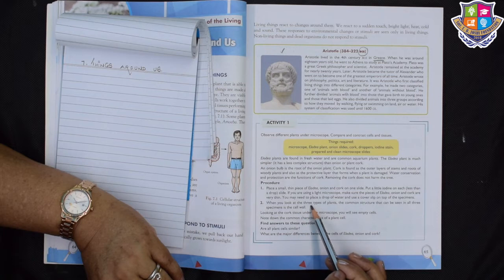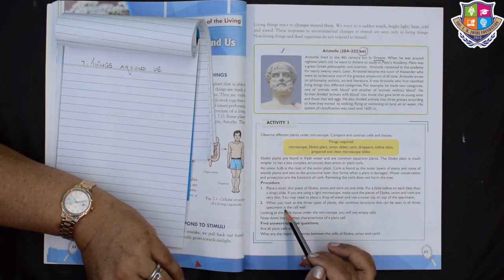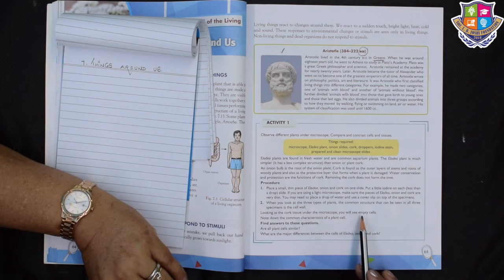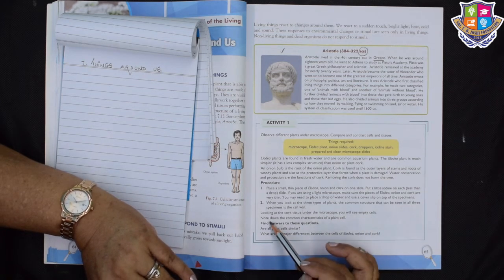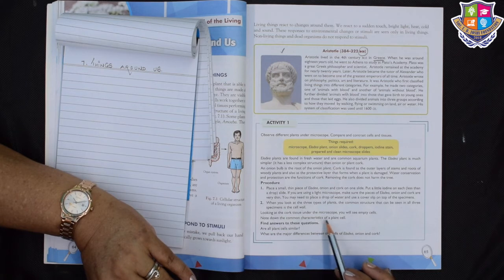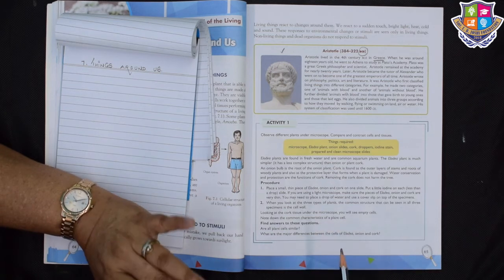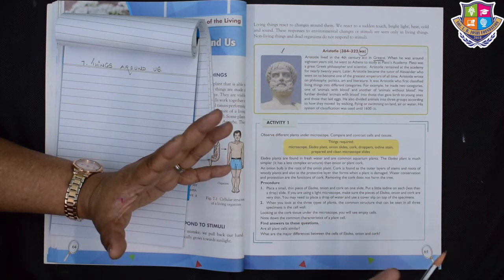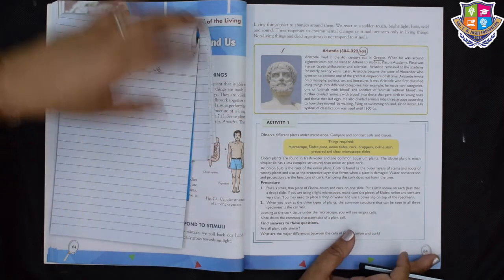When you look at the three types of plants, the common structure that can be seen in all three plant specimens is the cell wall. In all three specimens, children, is the cell wall. Looking at the cork tissue under the microscope, you will see empty cells. Note down the common characteristics of a plant cell. Now this will be shown via media to you and explained to you in detail in class.